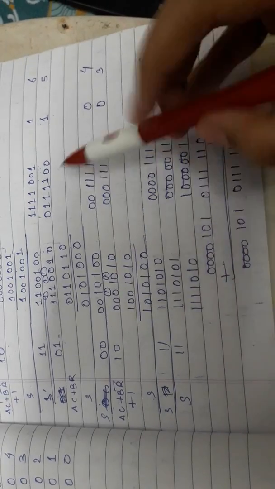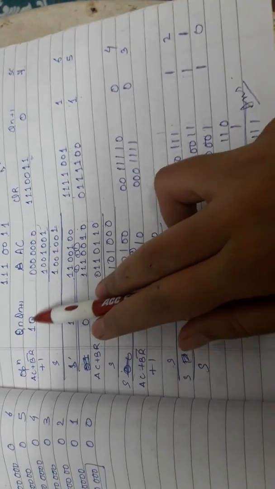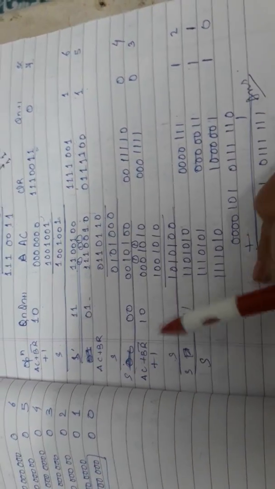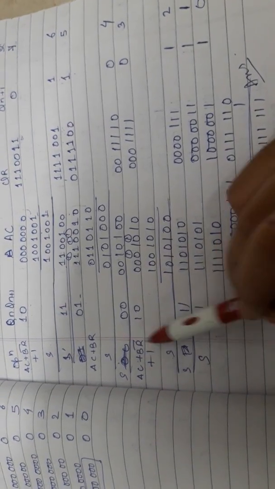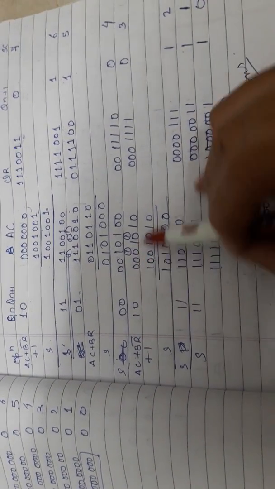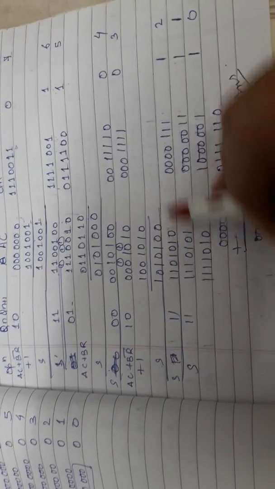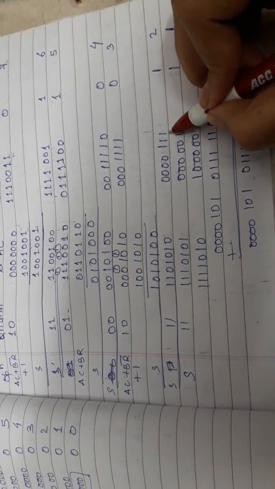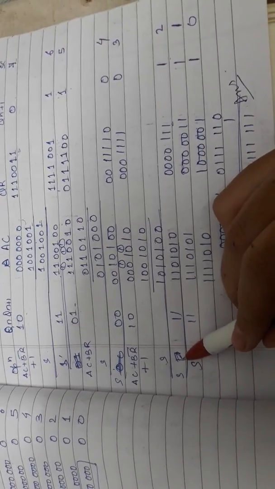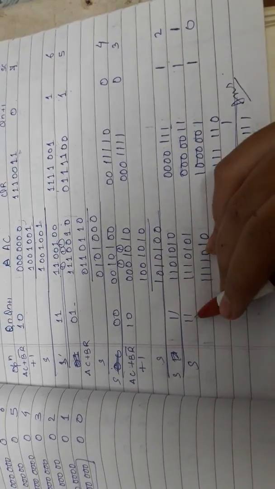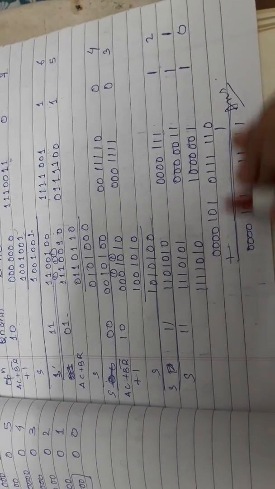So now I have 1 0 in QN plus 1. So I'm going to perform AC plus BR complement plus 1 again. A shift has to be performed. Now this is 1 1. A shift has been performed. Again there is a 1 1. A shift has been performed. So I've got this answer.